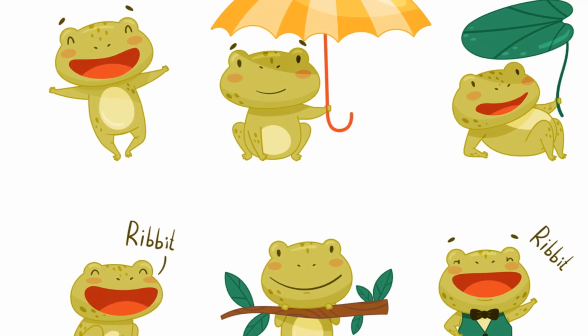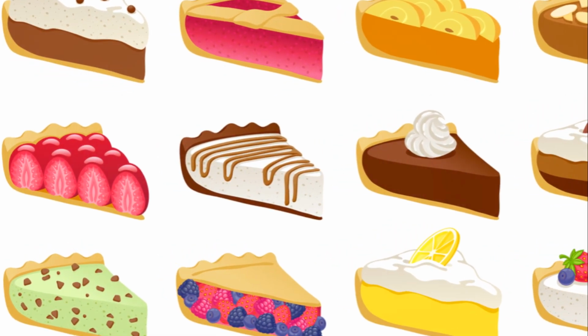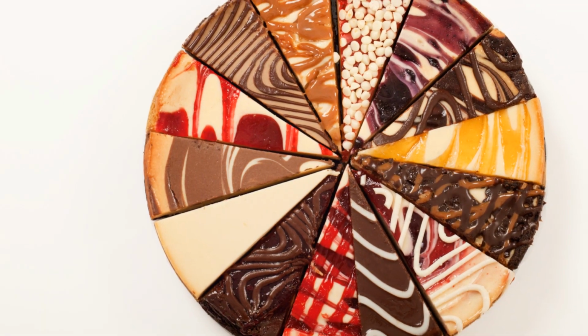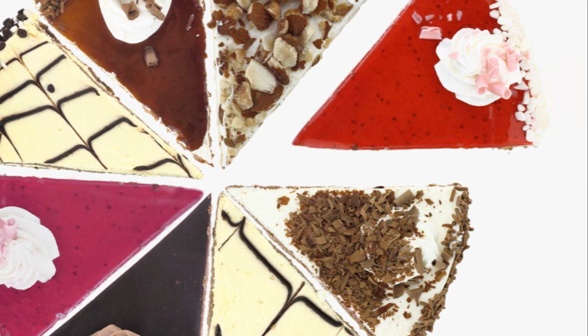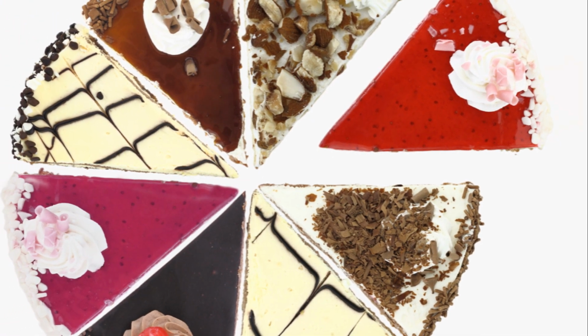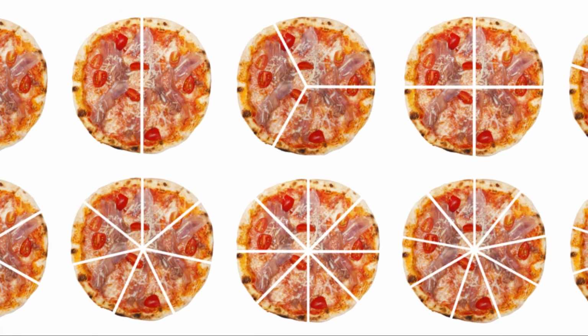"Well done, everyone!" Froggy exclaims. "You've all done a fantastic job understanding fractions. Just like the slices of this cake, fractions can be found all around us. They're in the time it takes for the sun to set, and even in the number of apples you eat for snack." Froggy continues, "Remember, fractions help us make sense of the world.